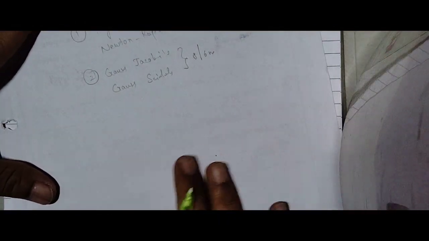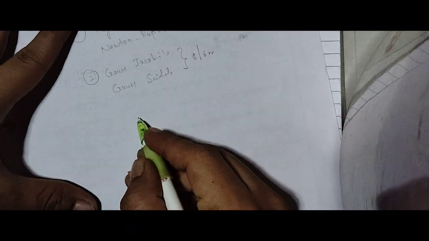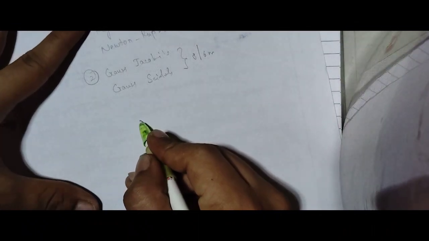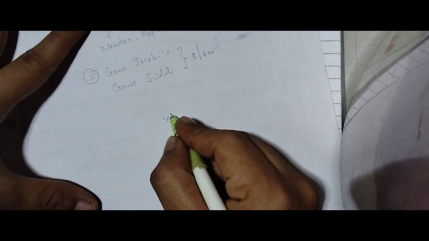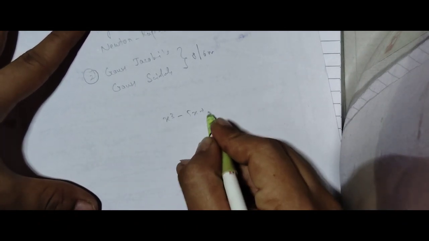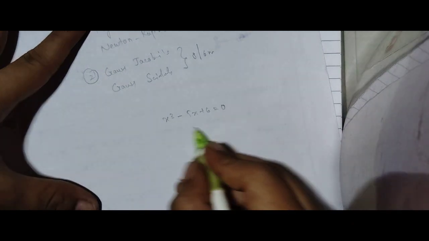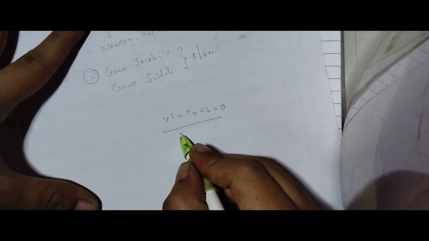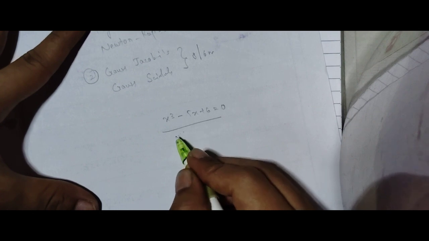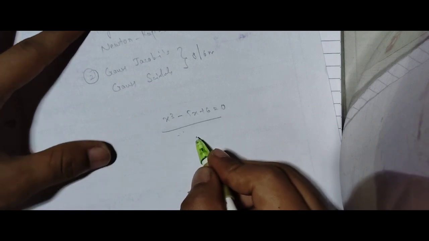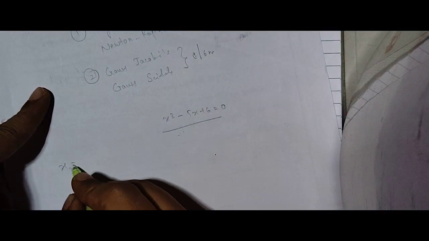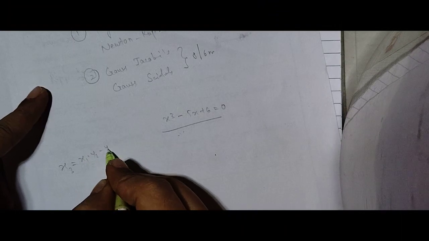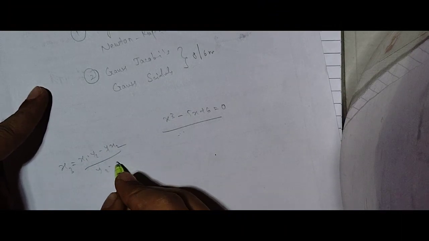So consider that you have been given a question, it can be any type of question. I will assume here a normal question, that is x cube minus 5x plus 6 equals 0. Let us suppose that we have to solve this equation by regular FALSI method. For regular FALSI method we have a formula, that is x3 equals x1 y2 minus y1 x2 upon y2 minus y1.